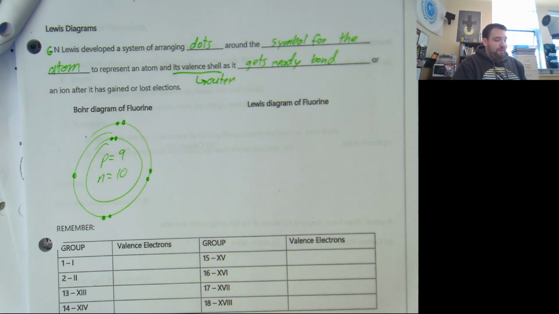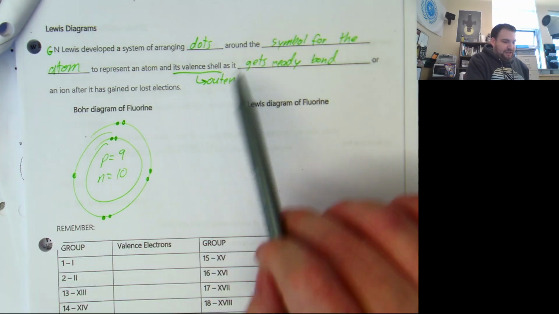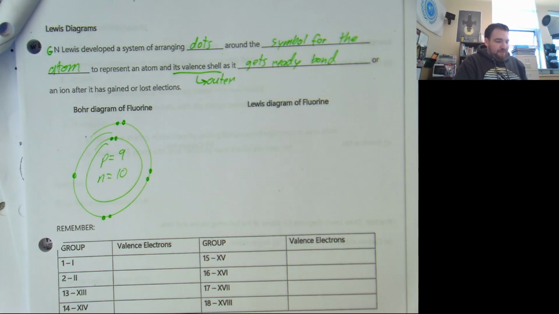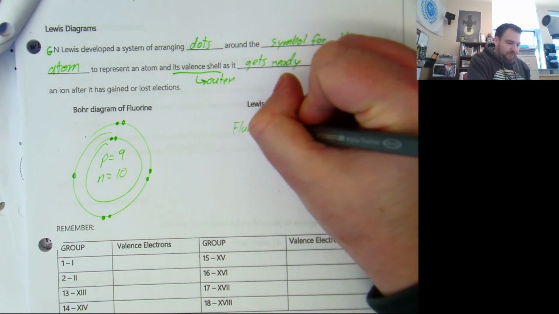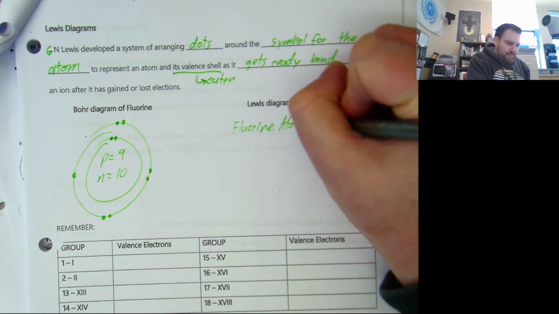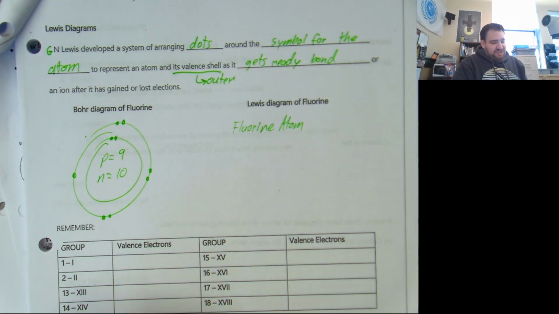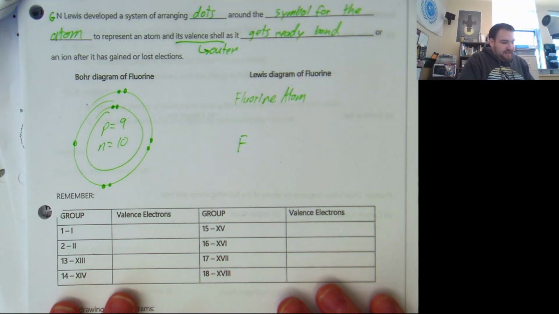The Lewis diagram for fluorine, using the description that I gave you, is going to look a lot different. It's going to say, okay, I've got a fluorine. We're going to do an atom and an ion. So we've got a fluorine atom. We're going to use the symbol for the atom instead of the protons and neutrons. What's the symbol for fluorine? It's an F. And I don't care what's going on underneath. All I care about is the outside shell. So I've referenced it a whole bunch. We're going to put it in the table here.